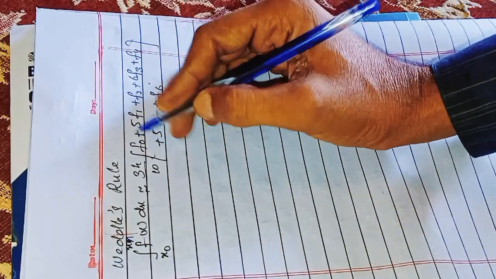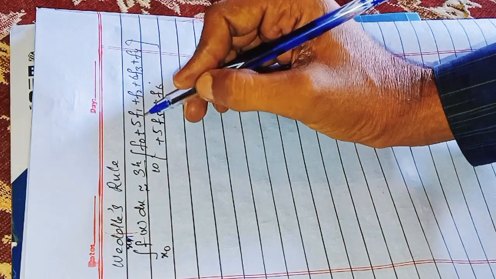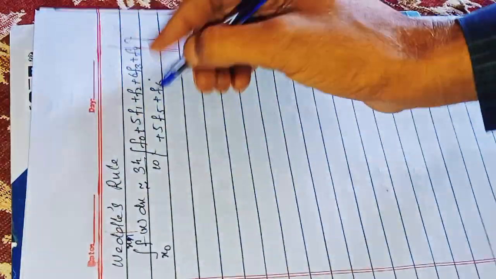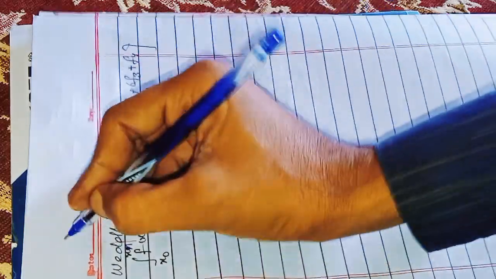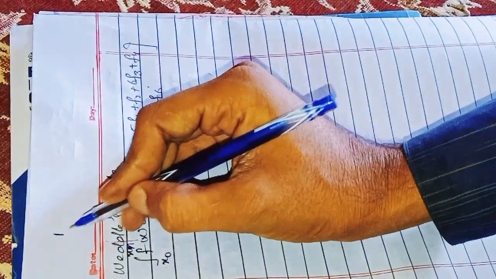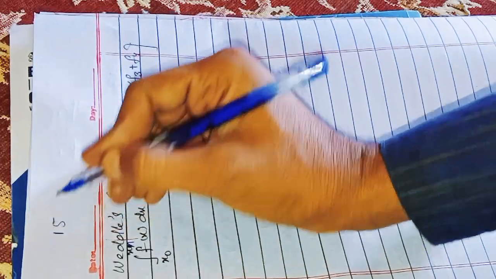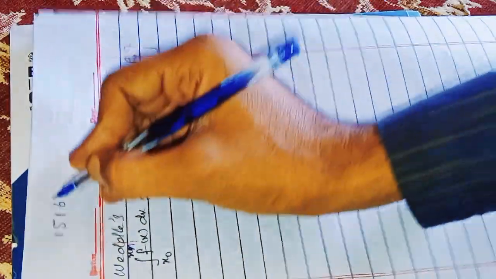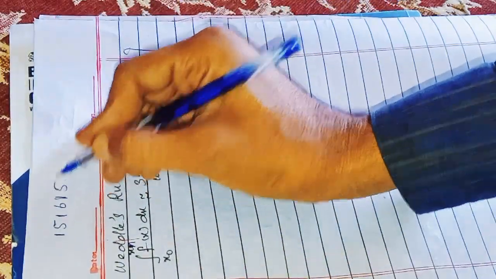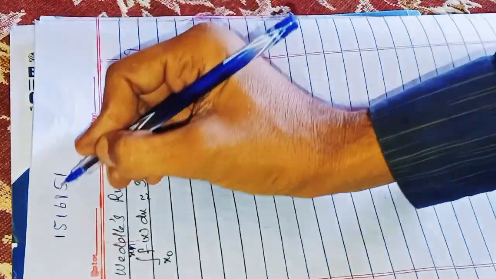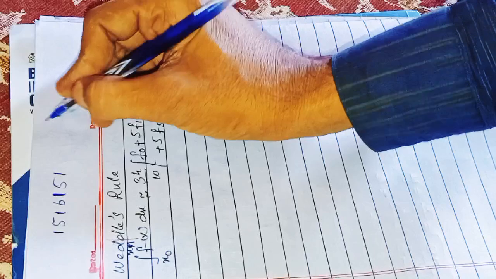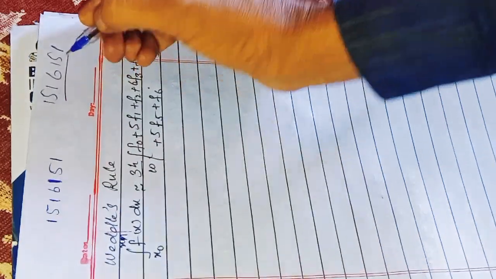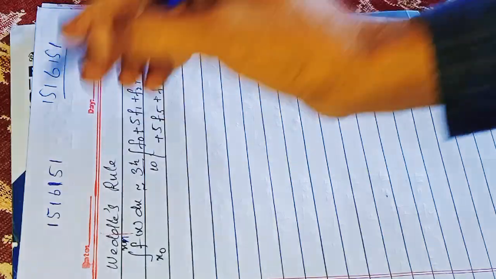Okay, so this is a difficult formula, but I will teach you one trick. With the help of that trick you will learn this formula. Our trick is that the coefficient of f naught is 1, then 5 comes, then the coefficient is 1, then the coefficient is 6, then 1, then 5, then 1. So the trick is we have to learn this 151, and in the middle 6, put 6 here. So with the help of this you can write it like this.